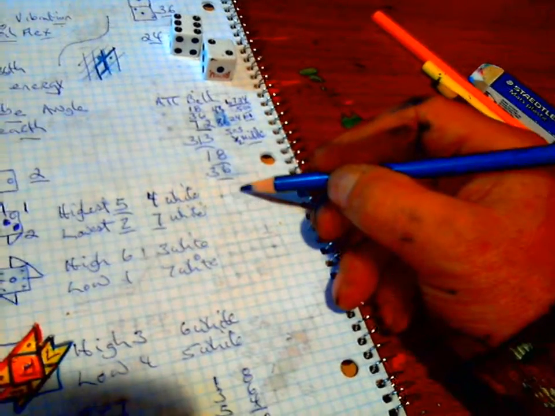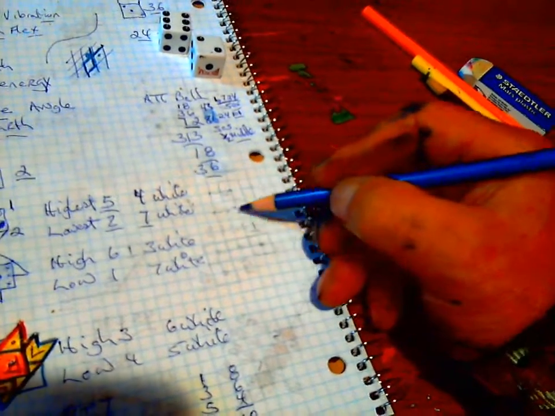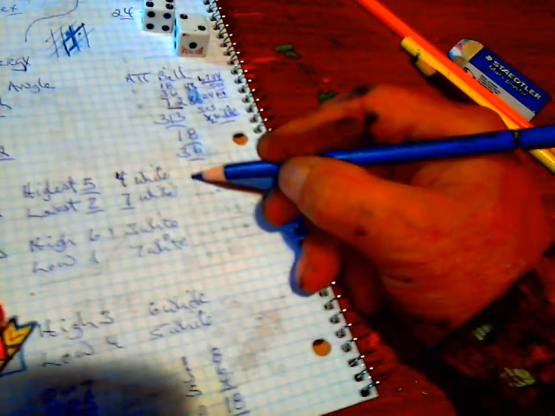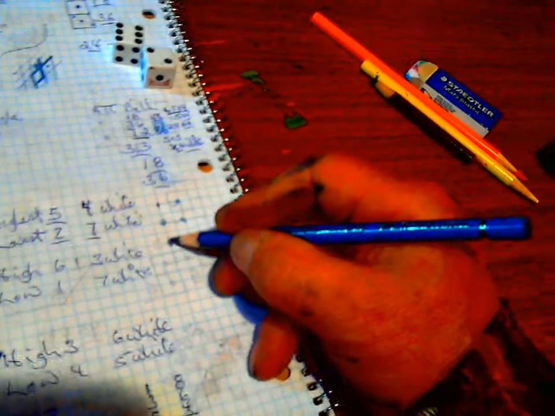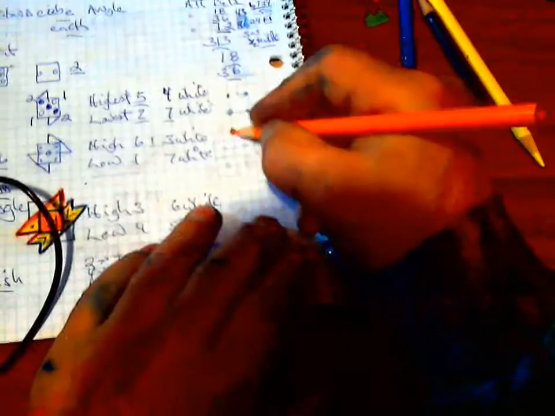Here's 1 here, and here's 1 here, and here's 1 here, and here's 1 here. That's 4. And then here's 1 here. Oh, we're going to do it with a different color. Here, here, here, and here. So we got 4 here and 4 here. 2 different cubes, right?